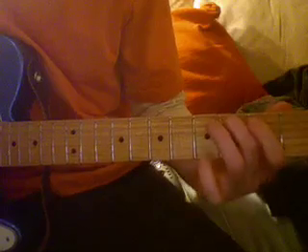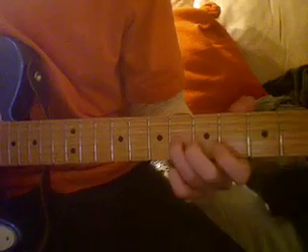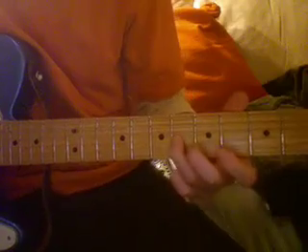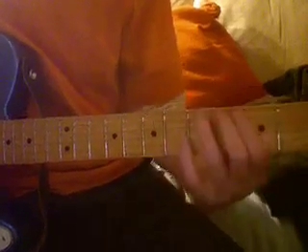Right? Another idea. Use the flattened 5. This is our 1, this is our 5. Use the flat 5. In fact, if you use the flat 5, which in this case is going to be C sharp, and there's another place where we get the C sharp here, you've got what's known as basically the blues, the pentatonic blues scale.